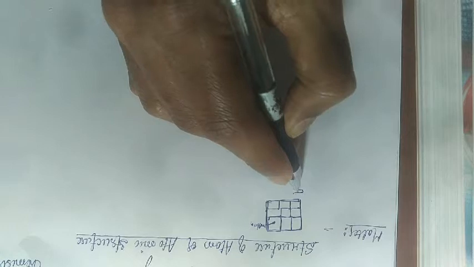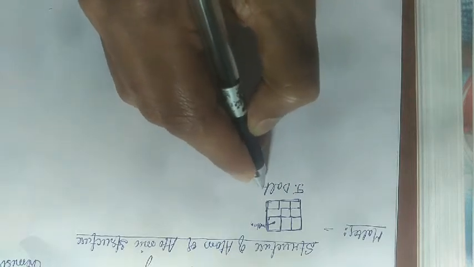Okay, the first idea was given by John Dalton. Okay, so what he says, or we can say what are the postulates of John Dalton?